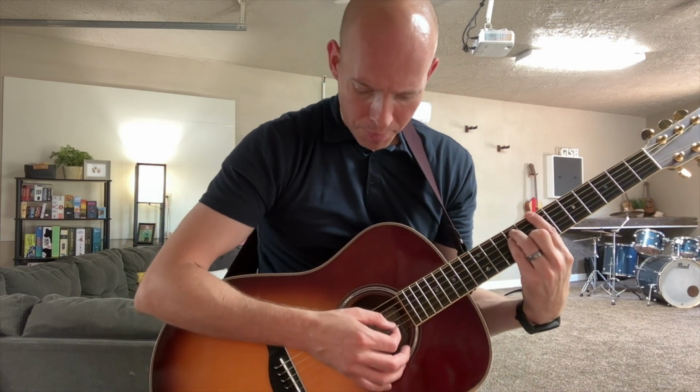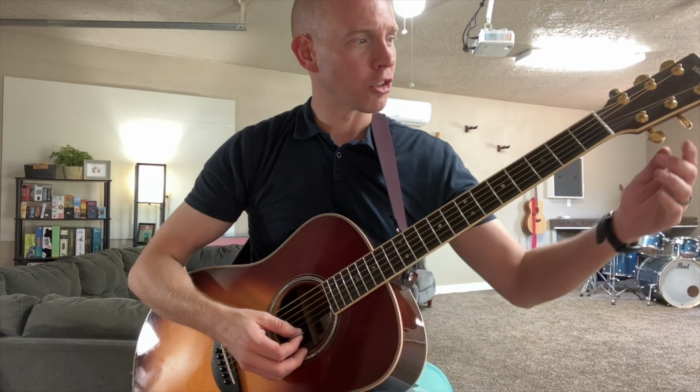If I unbar to get those two open strings, well, the B note works real well, the open B string, but the open E string creates some tension that I may not want. So instead what I'm going to do is I'm going to take the high E string, I'm going to tune it down to a D sharp so that it fits the chord.